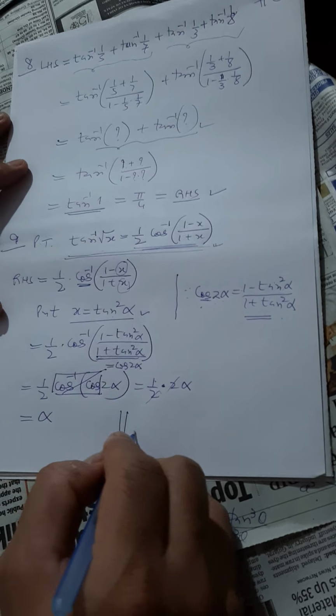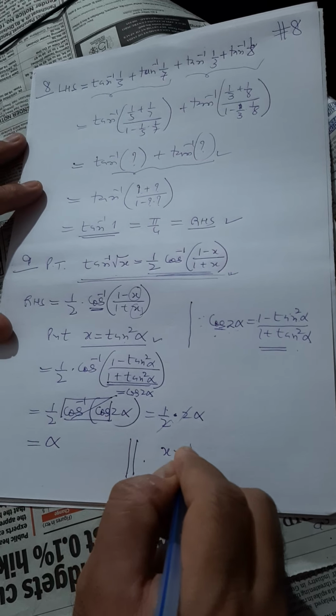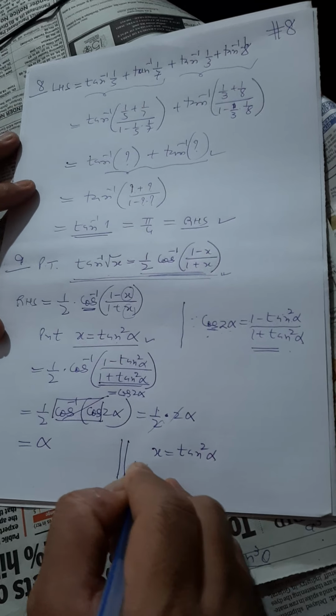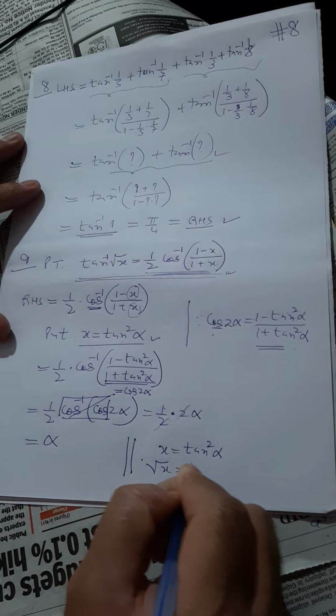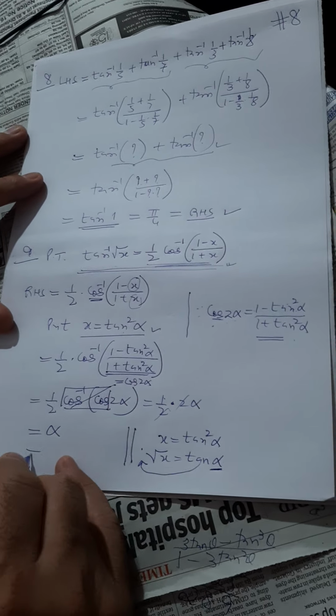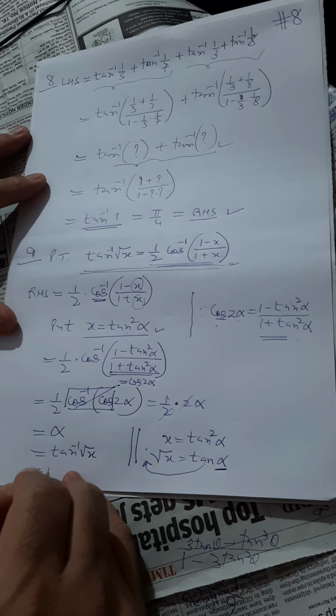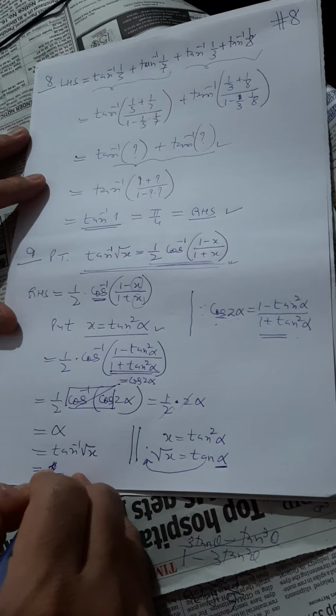Now go back to the substitution. As x equals tan square alpha, root x equals tan alpha. So what is alpha from this? It is tan inverse root x, which is nothing but the LHS.